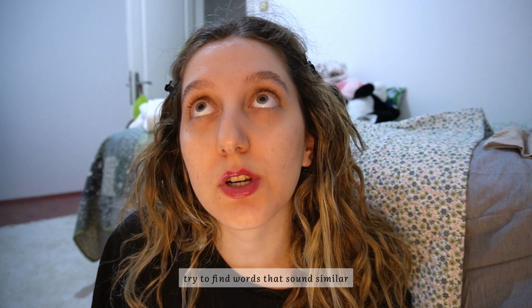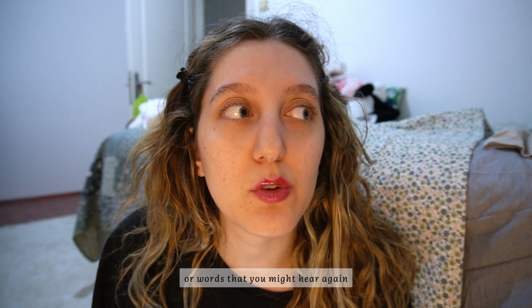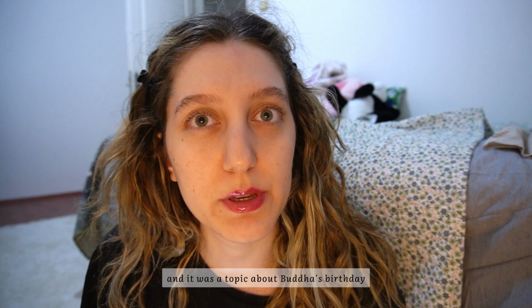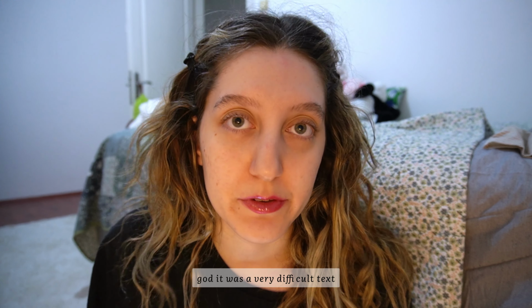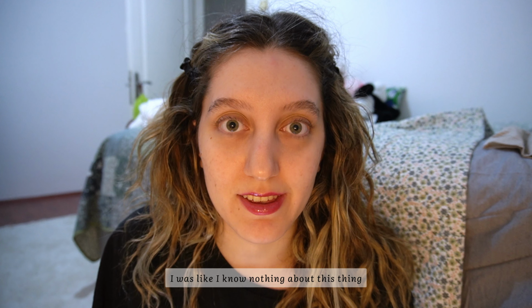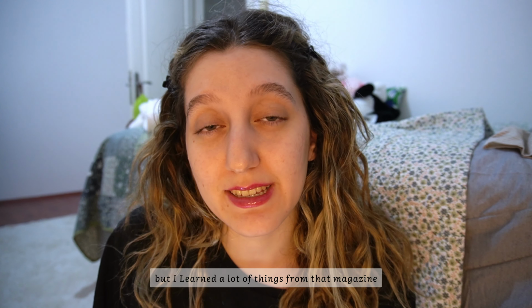Try to find words that sound similar or words that you might hear again. For example, I was reading this magazine, Ponggeunsa, from Ponggeunsa Temple, and it was a topic about Buddha's birthday. God, it was a very difficult text. I was like, I know nothing about this thing, but I learned a lot of things from that magazine.